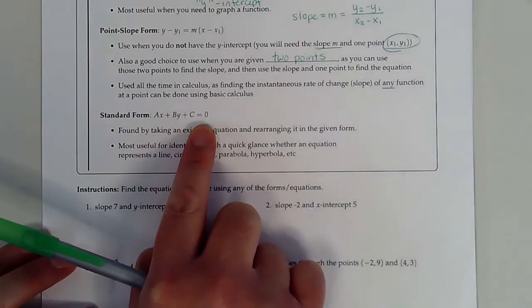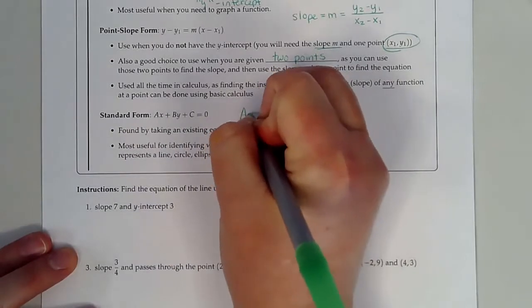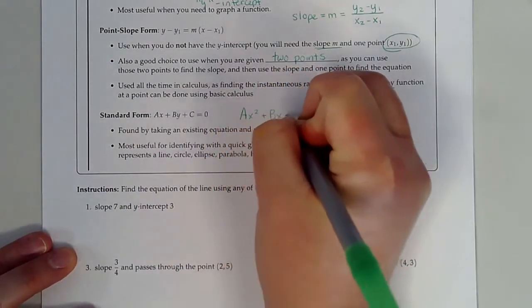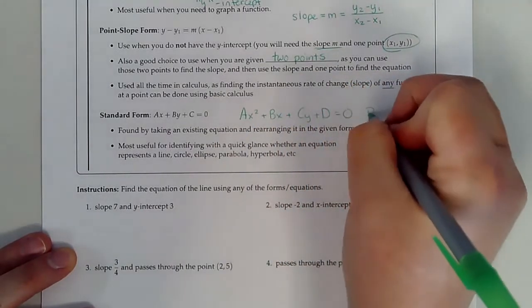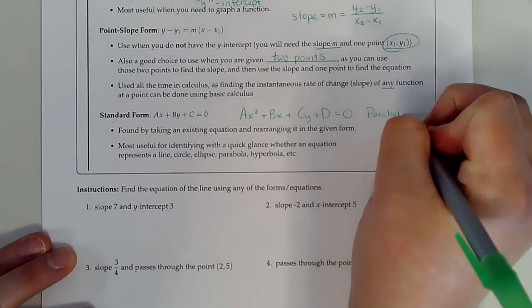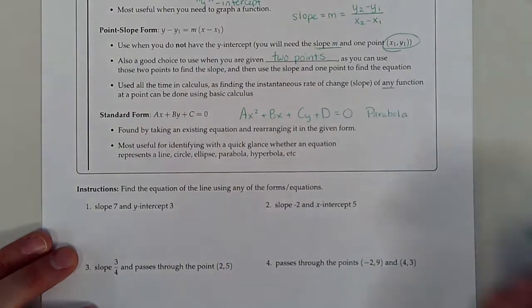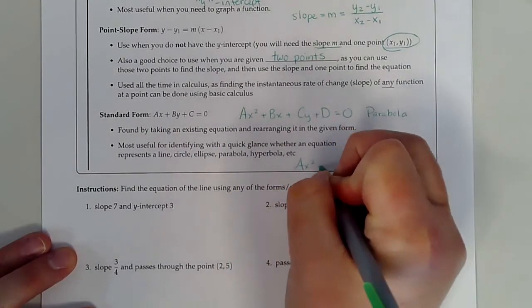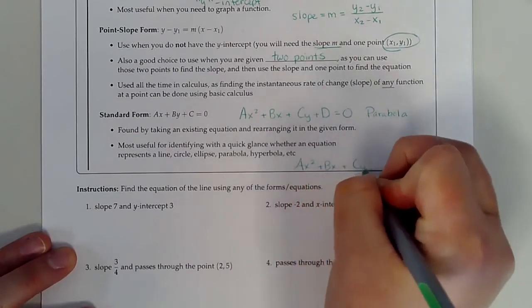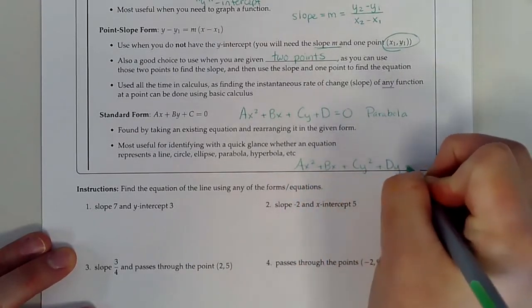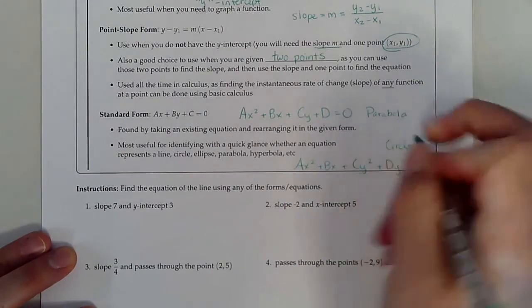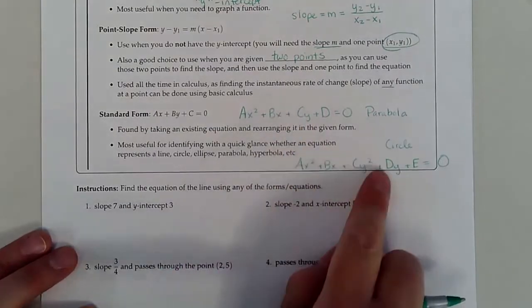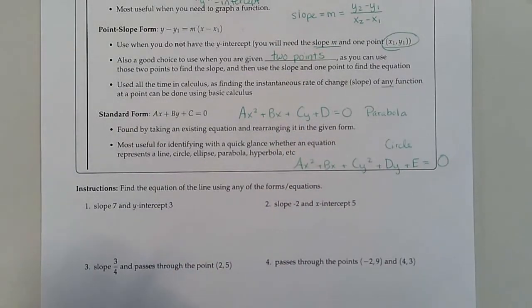If instead this equation was ax squared plus bx plus cy plus d equals 0, that would be a parabola, which is something we'll look at in chapter 3. If it was ax squared plus bx plus cy squared plus dy plus e equals 0, that would be a circle. And so by rearranging it in this form, if you know what these identifiers are, you could tell exactly what that equation is going to represent.